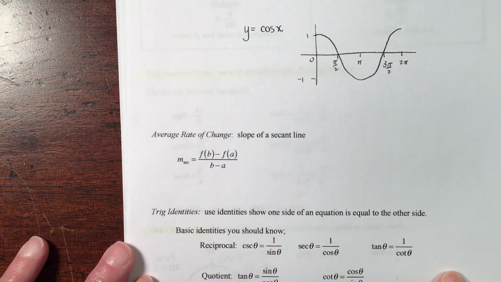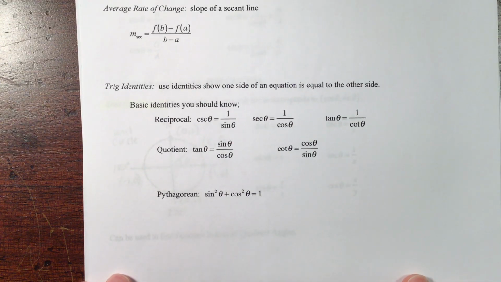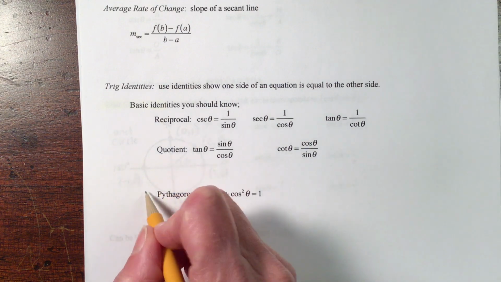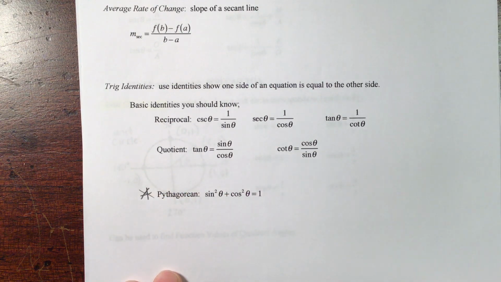Average rate of change, that's our slope of the secant line formula. And always, always, always, any of our trig identities. You should know your basic trig identities and, of course, your Pythagorean identity. Okay, so those are the big topics that we went through when we were studying trigonometry in class. Let's answer a few questions.